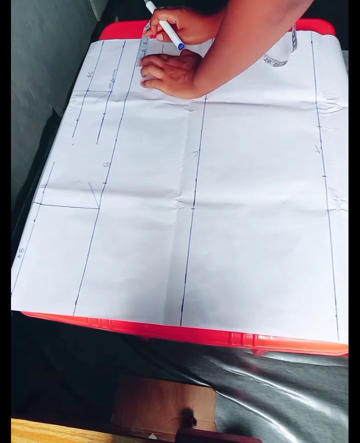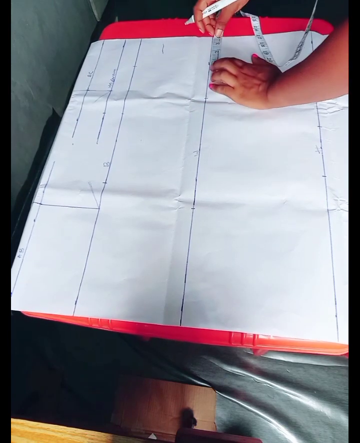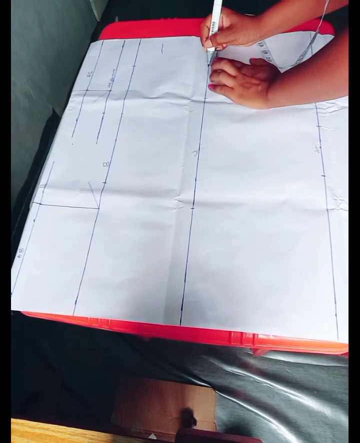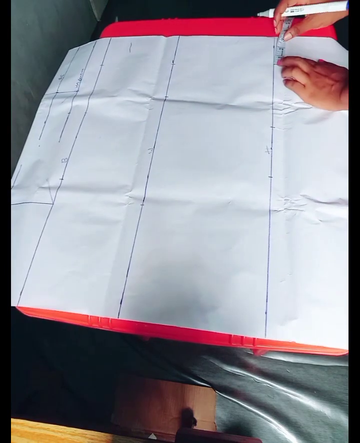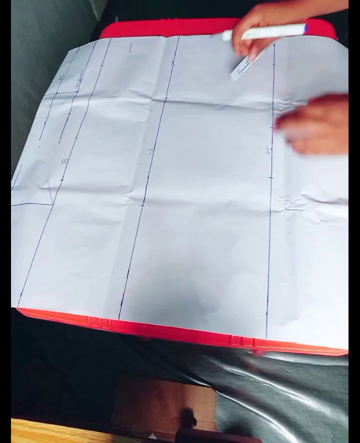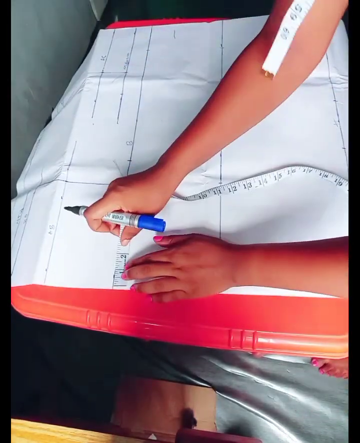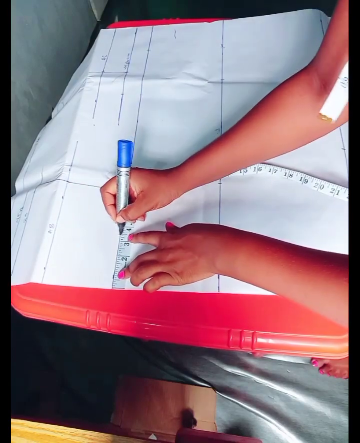Okay, so right now I'm applying my bust span measurement. That is my bust span divided by 2, 3.5. That is what I'm applying right now on the bust line, the waistline, and the hip line, because I want to get my dart. Okay, so I'm doing the same at the back.